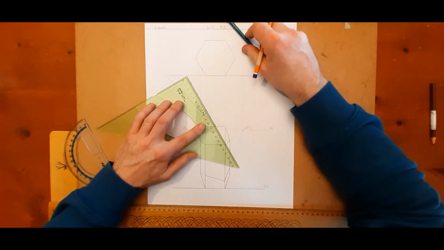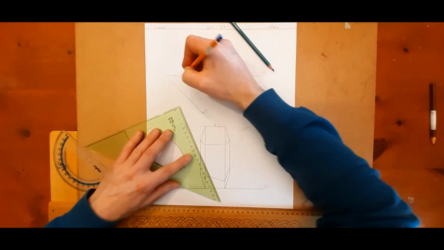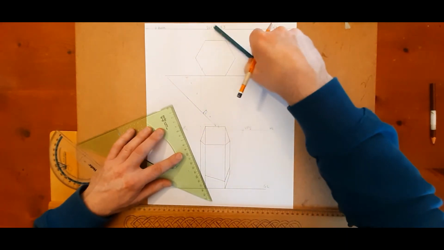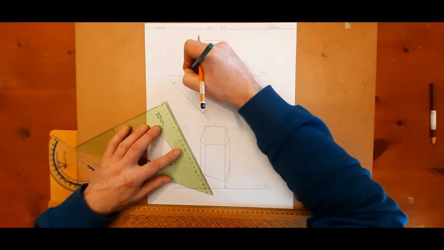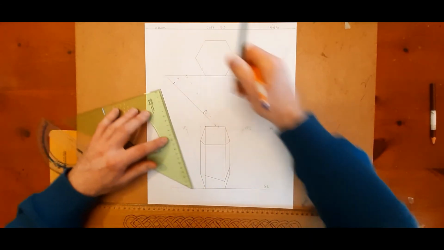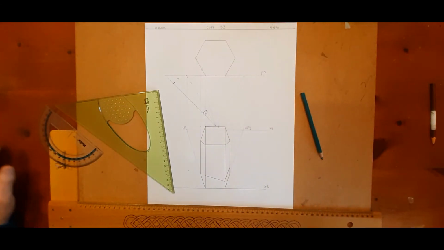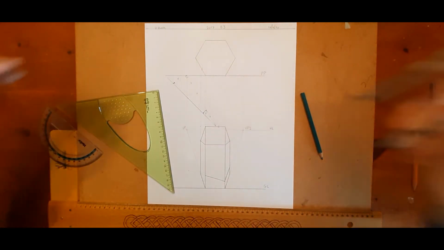Where that line hits the picture plane, come out at 90 degrees. And now this height here, from there to there, that height is what we need to transfer down for the vanishing point. So get your compass.